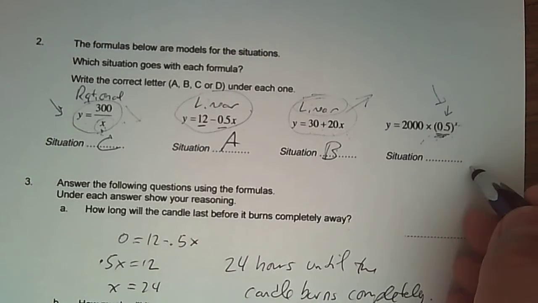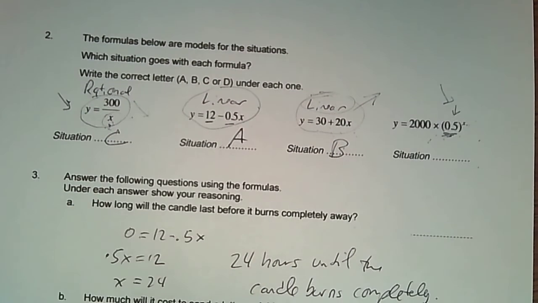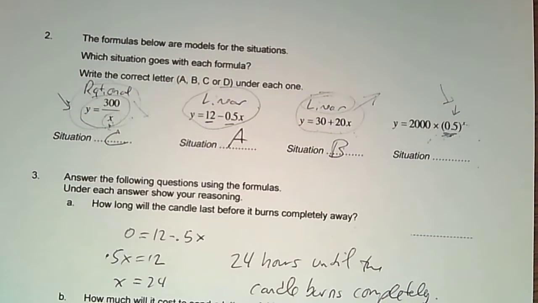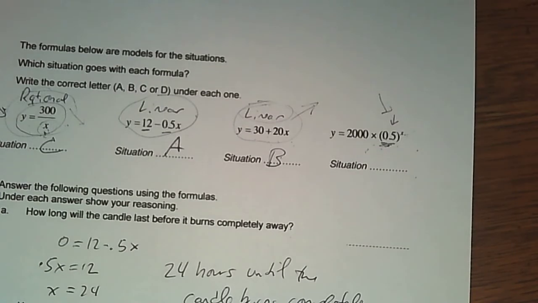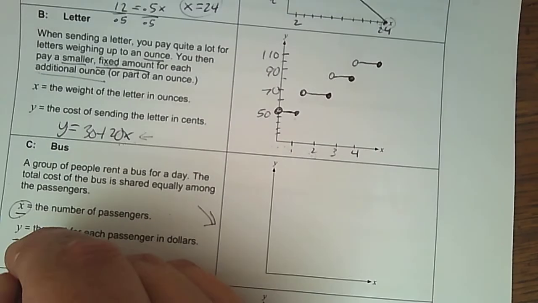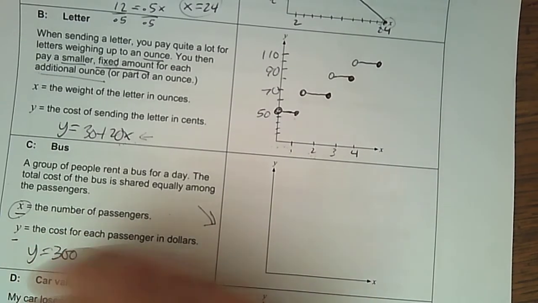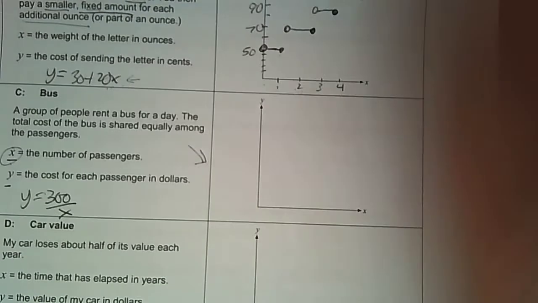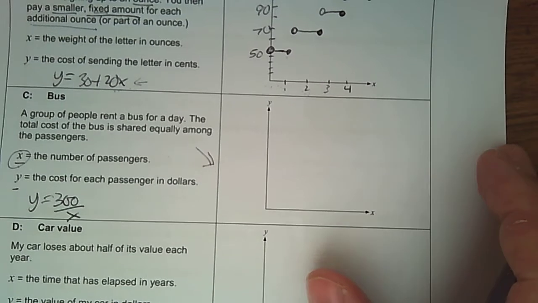If I try to do substitution in terms of understanding this situation, if one person goes or if 2 people go, you're not going to get that same situation where you're splitting the cost in half, or splitting the cost equally among 10 people and so on. This is the one that matches that situation with the bus. So we're going to go back, and we're going to graph that. So it's 300 divided by X. So let's write that here. Y equals 300 divided by X. How am I going to graph it as a real-world situation?